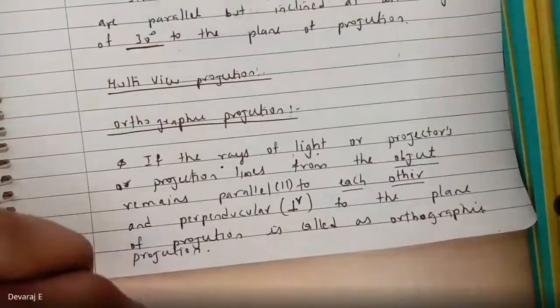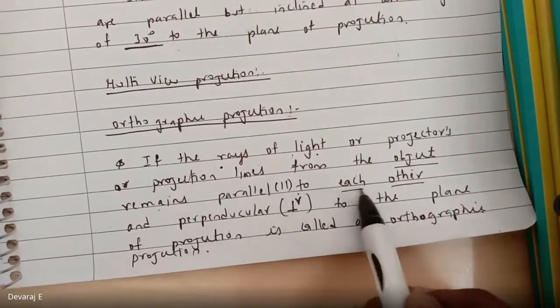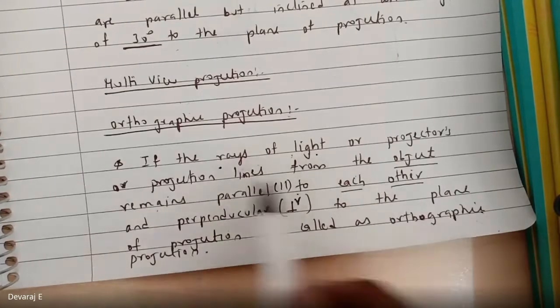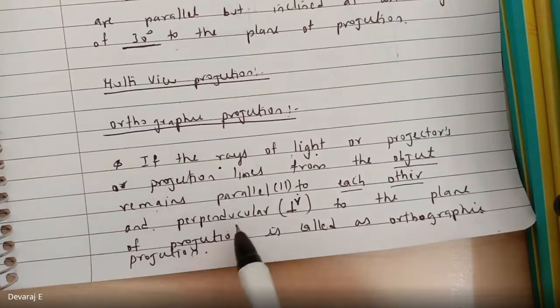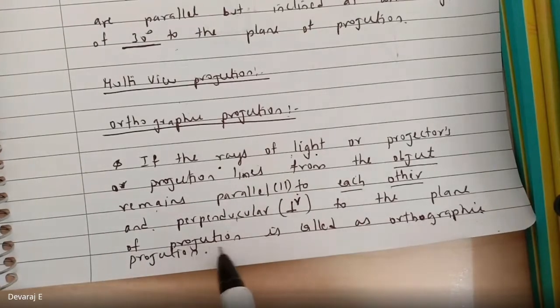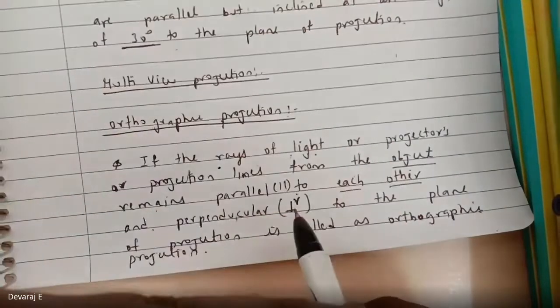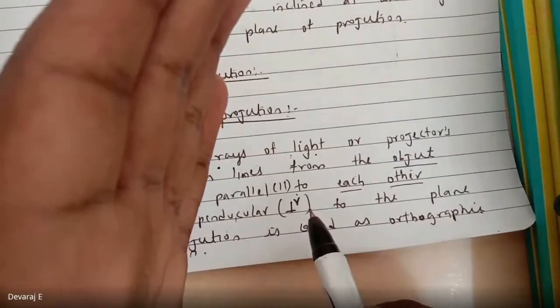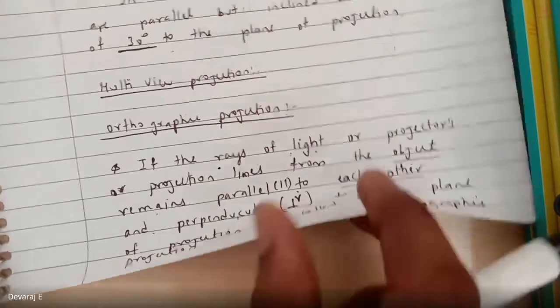Okay. So always you should remember, the rays from the object remaining parallel to each other means what? Your line of sight or projectors should be parallel to each other and perpendicular to the plane of projection. The projectors should be parallel, and from the plane of projection they should be perpendicular, that is 90 degrees, right? So that is what it is telling. If you see here, the line of sight is parallel here.